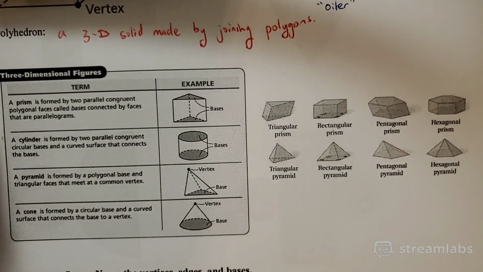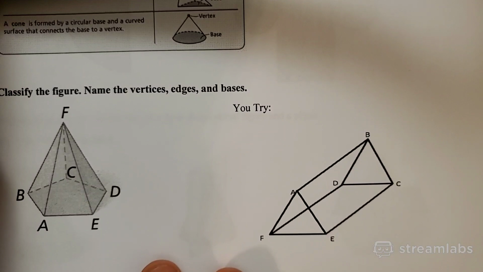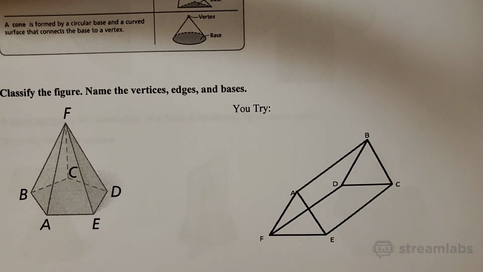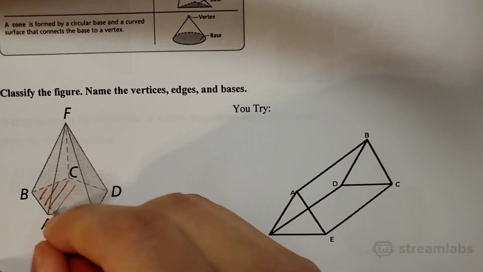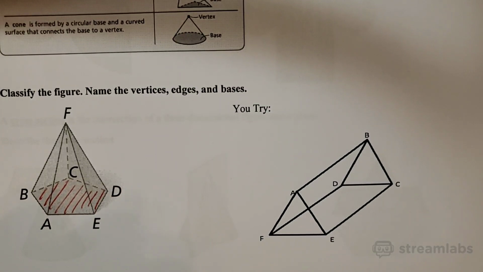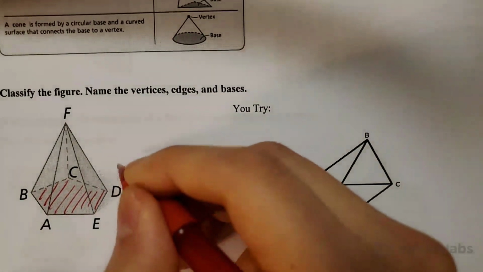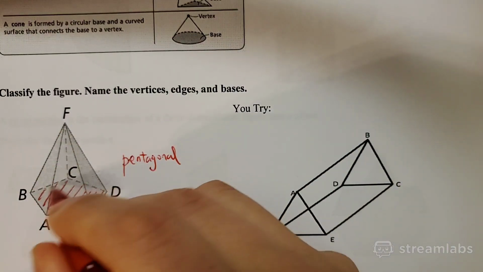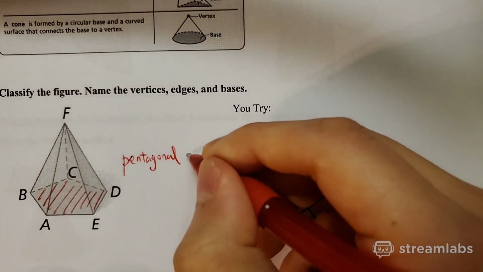All right. So let's classify each of these. Okay. So first of all, look at this. You have to first identify the base. Okay. So first of all, is this a pyramid or a prism, or what is it? Tell me. Where is the base? Isn't the base right here? That's the base, right? So, the base is a pentagon, so we call it pentagonal. And it only has one base and it ends up all converging to one point. We call it a pyramid.